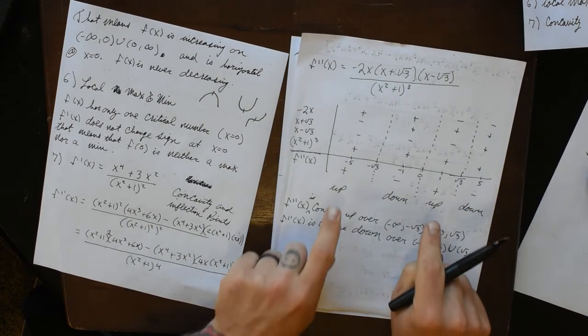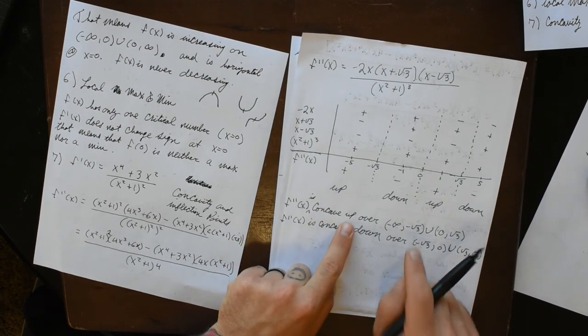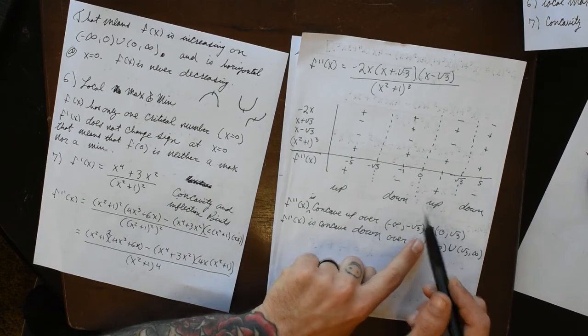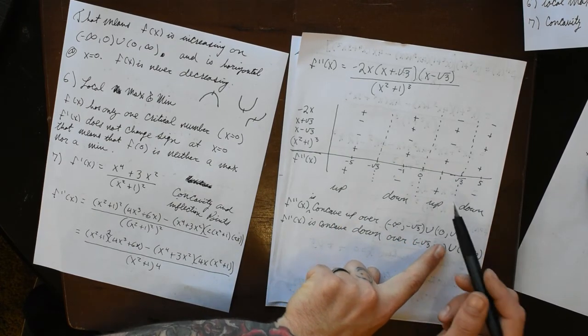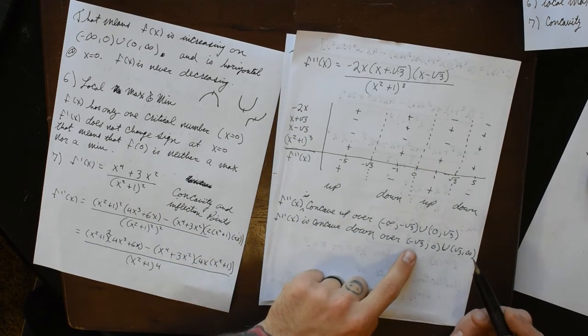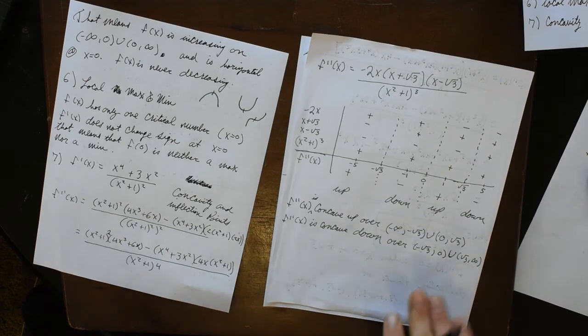The intervals where we're positive, concave up, are from negative infinity all the way to negative square root of 3, along with the interval from 0 to the square root of 3. And then concave down everywhere else: negative square root of 3 to 0, and then from square root of 3 off to positive infinity.